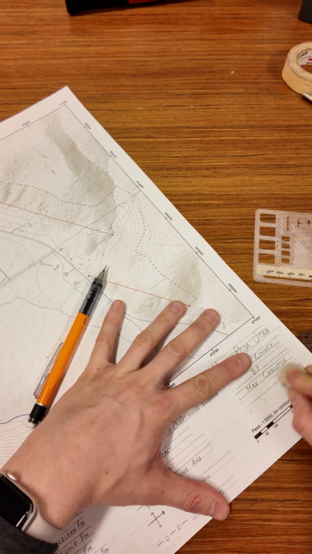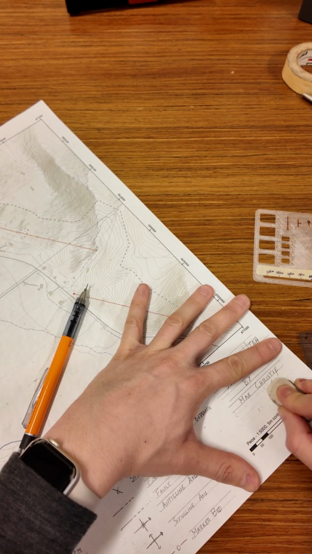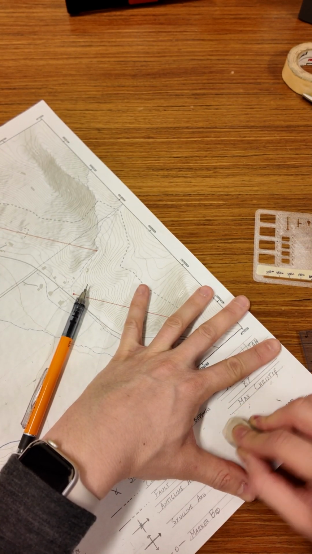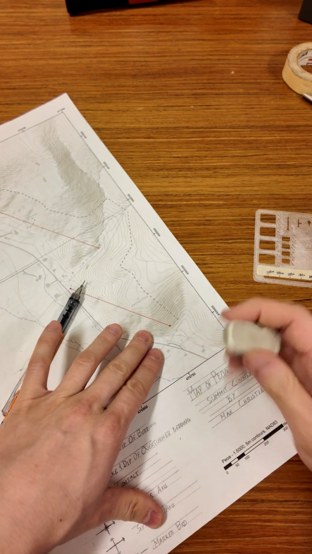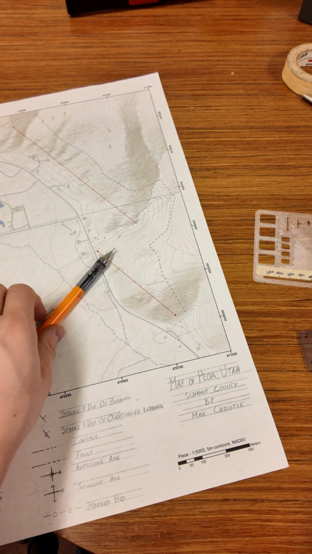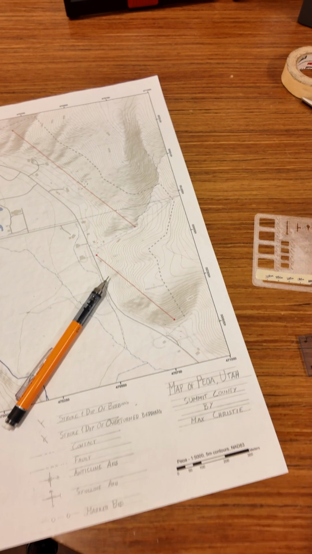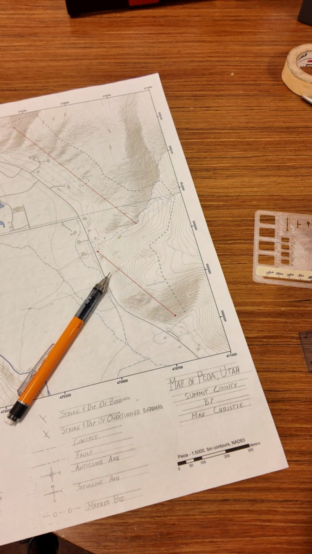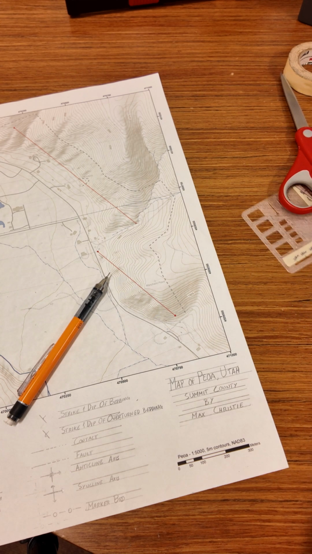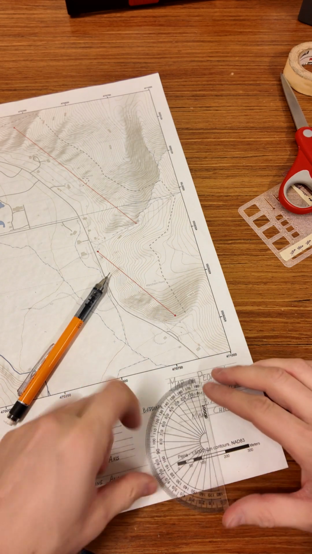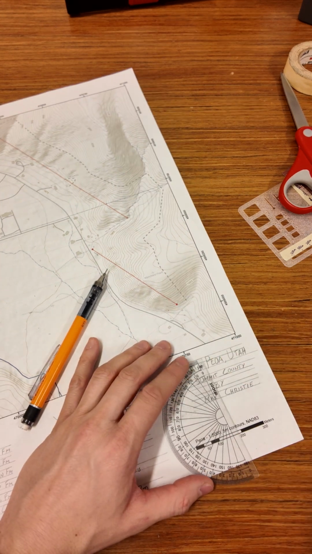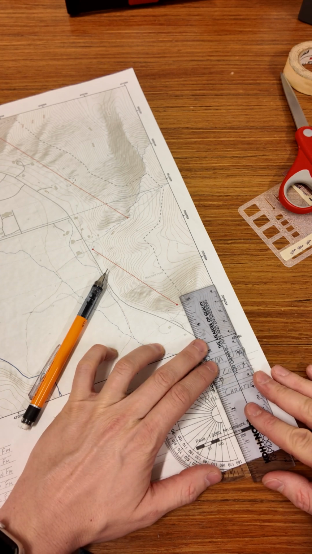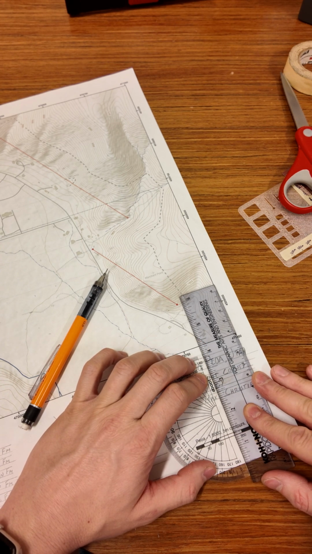I'm going to get rid of this. And I think the last thing I need is an arrow. I'm going to put it here. Get this straight north-south.